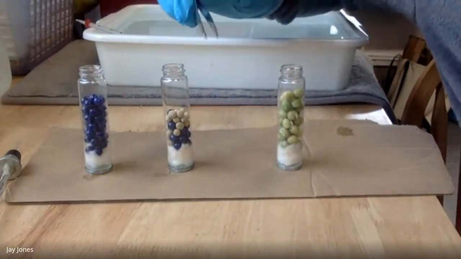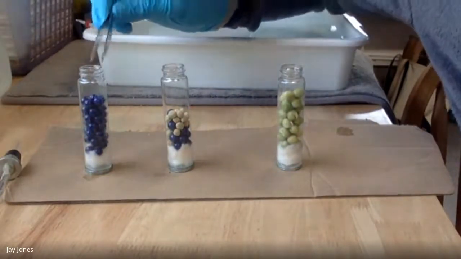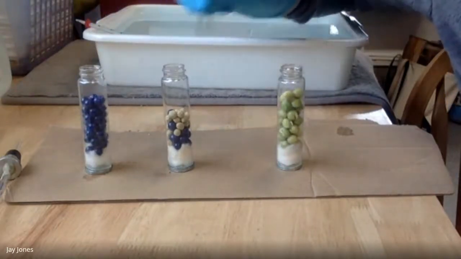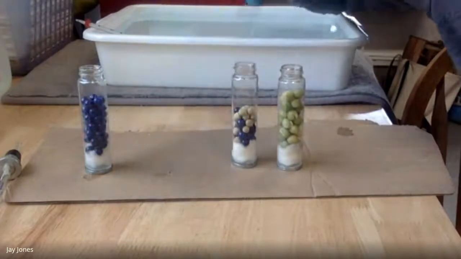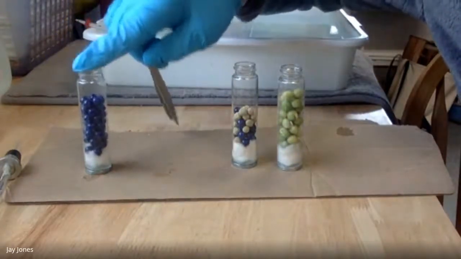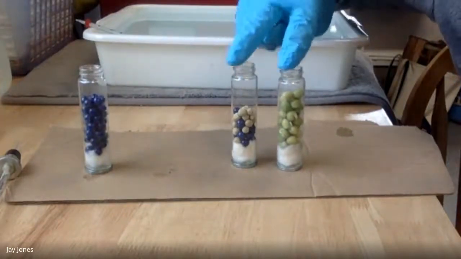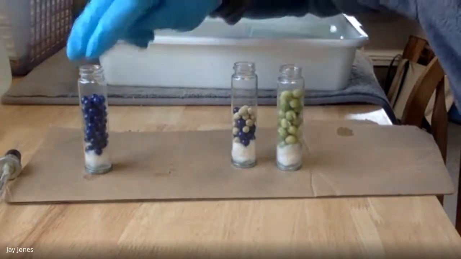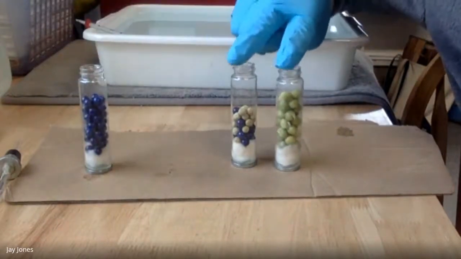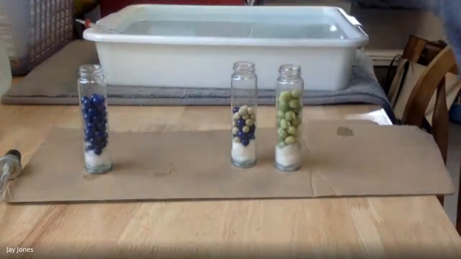We're going to eventually, not today, subtract out the changes we see in this vial from this vial and this vial. So these are our two experimental vials, and this is our negative control vial. Negative control for temperature and pressure.